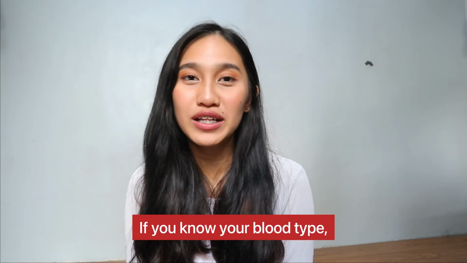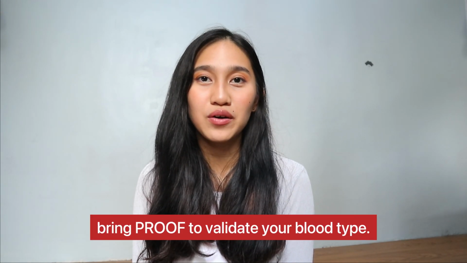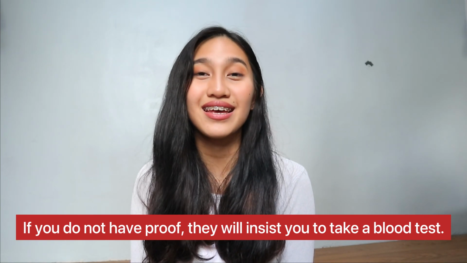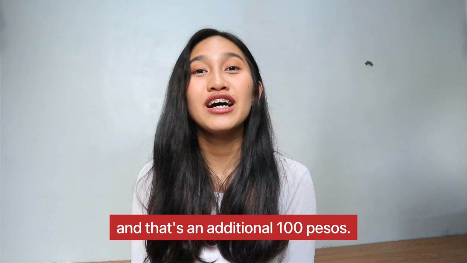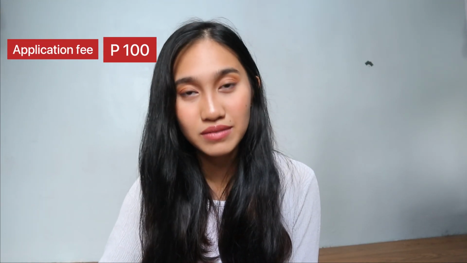If you know your blood type, please bring a proof na yun talaga ang blood type mo. Because if you don't have a proof, they will insist you to take a blood test. And you will be spending 100 pesos for that. You will pay the medical certificate sa clinic mismo. So, the application fee is 100 pesos.